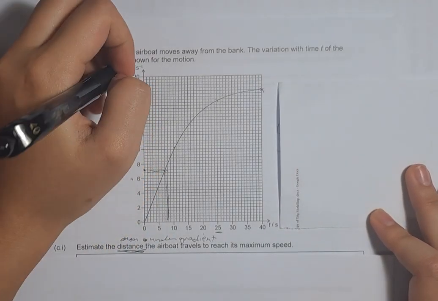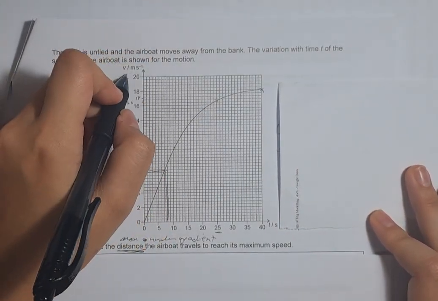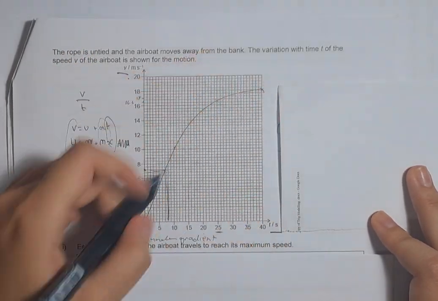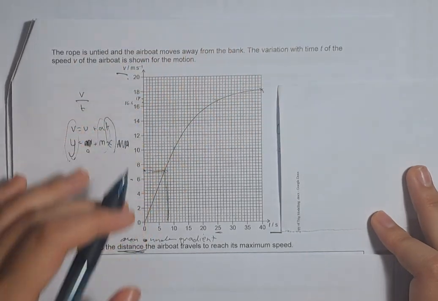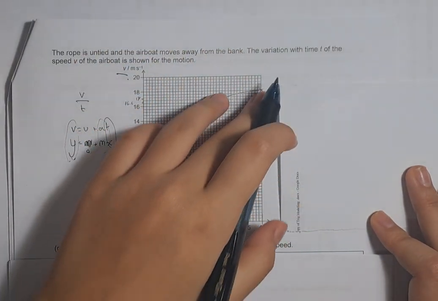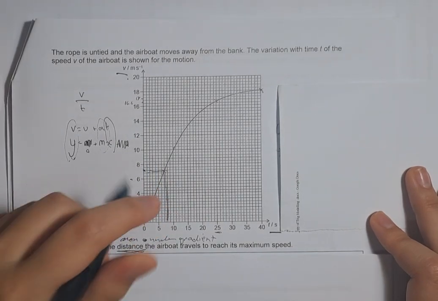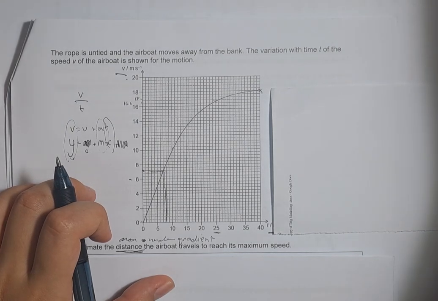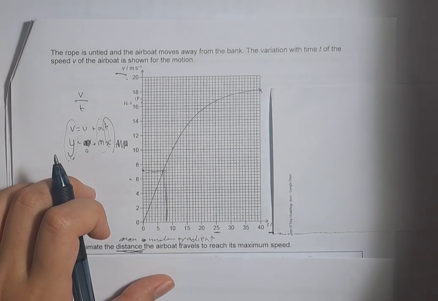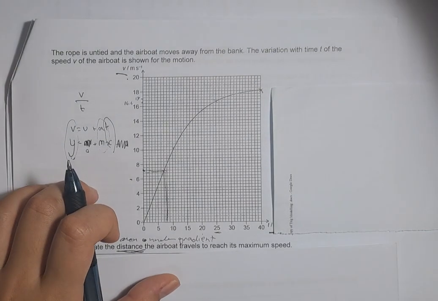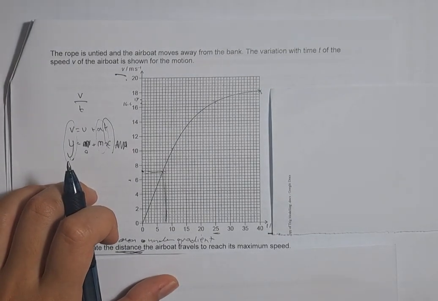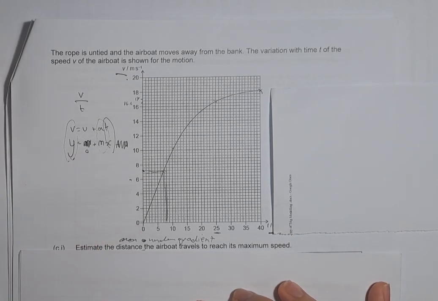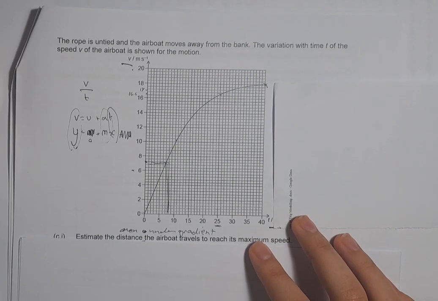Well, since this graph shows the speed-time graph, you can use the area under the graph to find the distance. As a result, let me break it down for a second.